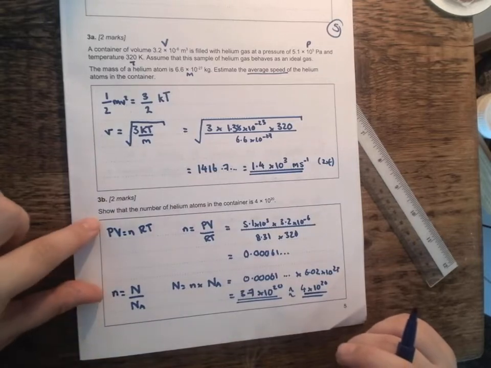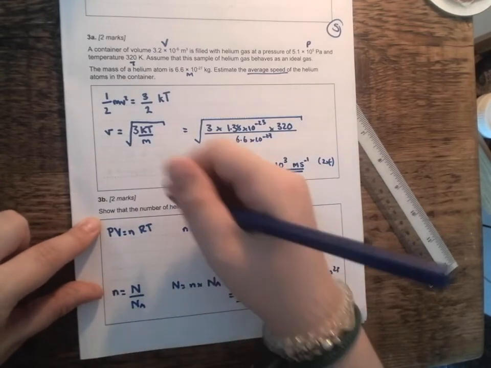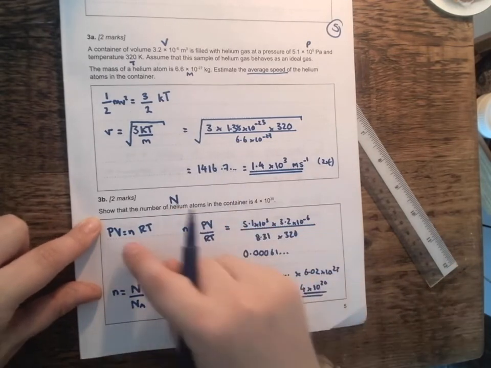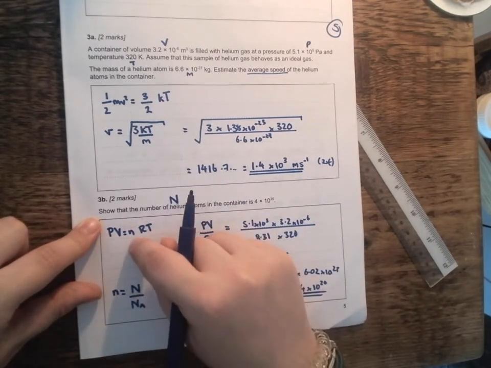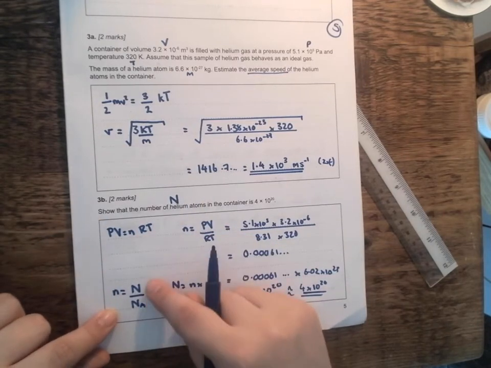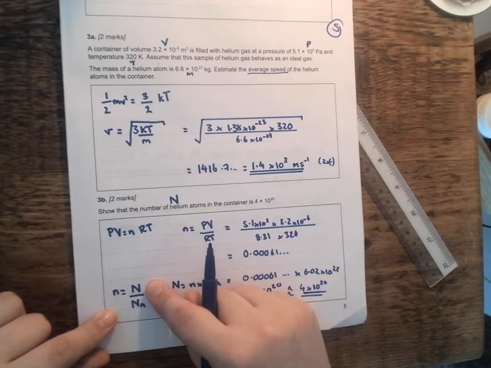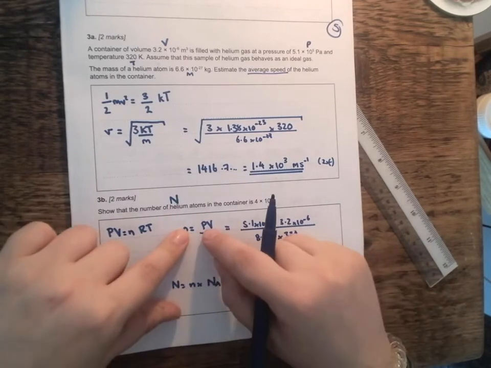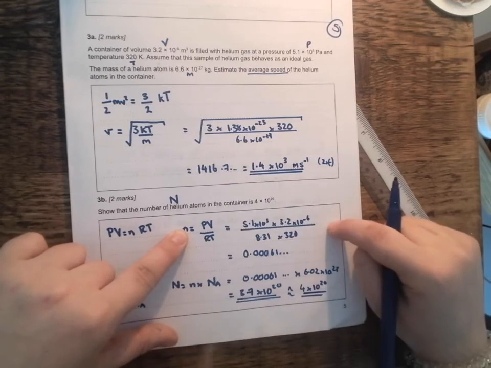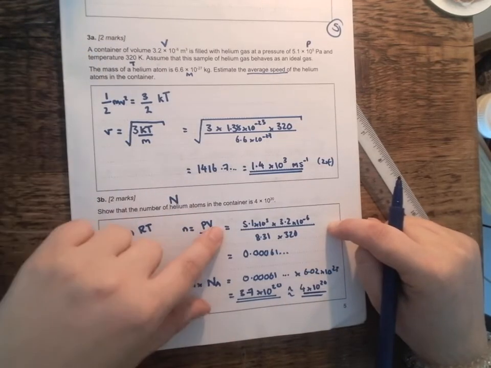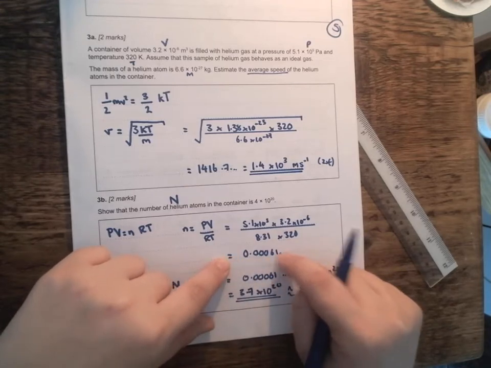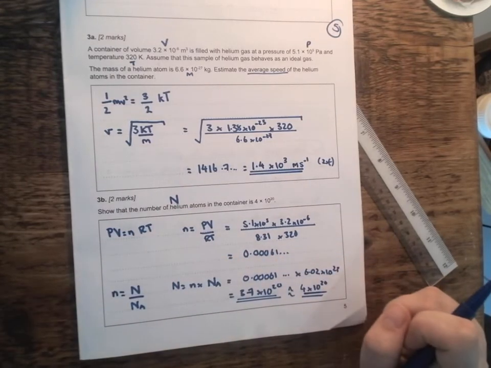For part B, it was then showing the number of helium atoms. Number of helium atoms, okay, is big N. It's not the number of moles. But I can use PV equals nRT to calculate the number of moles, and then I can use the number of moles and Avogadro's to find the number of molecules, or number of atoms in this case. Okay, so simply with n, I'm going to use PV divided by RT. Again, just plugging in the values that I've got from above. So to give me 0.0061, and I left that full and I left it in my calculator.